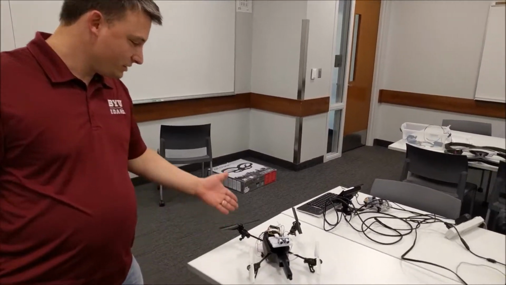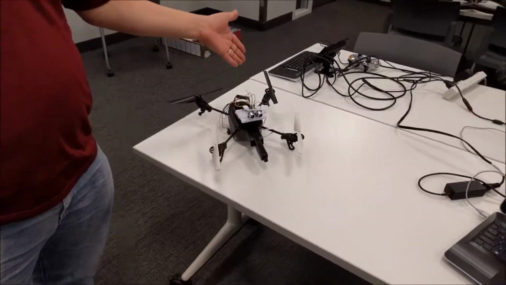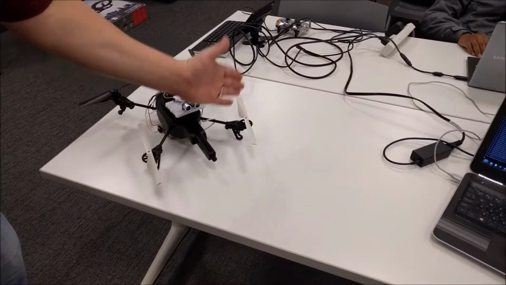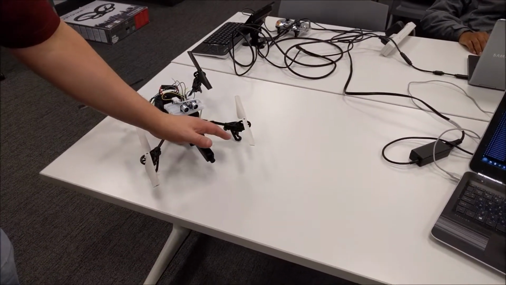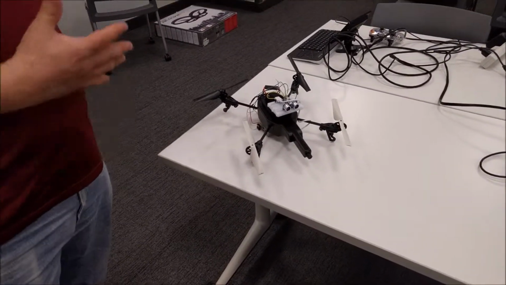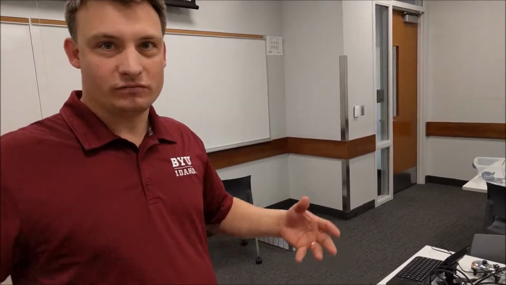For this part of the project, we have a Raspberry Pi hooked up to ultrasonic sensors, and it's just measuring distance. The idea was that as the drone was flying, if it got close to any edges, it would avoid those, or whatever it was following. If it got too close to that object or that person, it would not run into them.